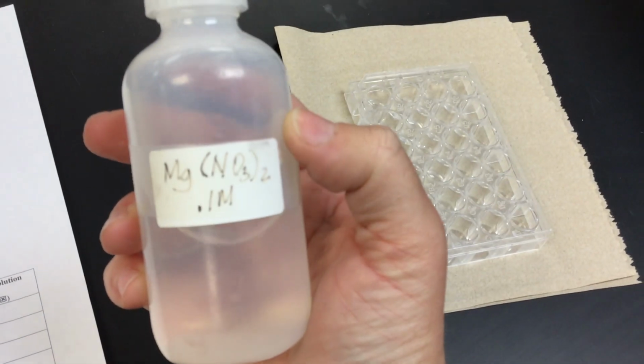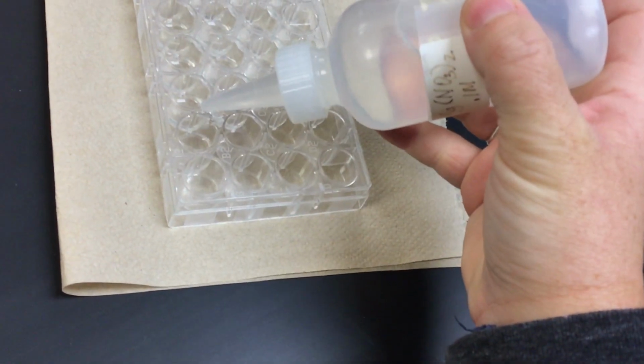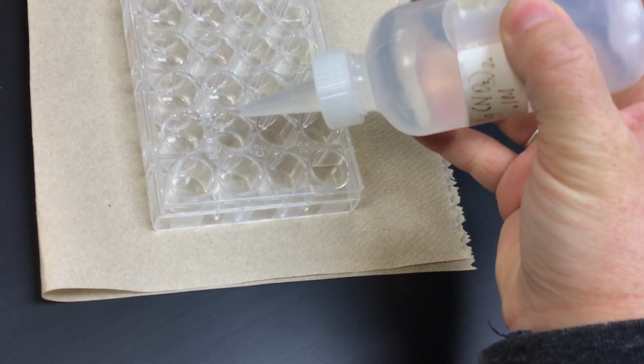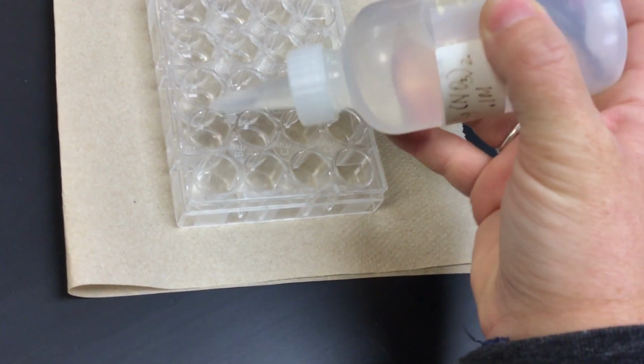And then the magnesium solution, which is magnesium nitrate, which is right here, Mg(NO3)2. And then the iodine solution, which is KI, and that's right here.